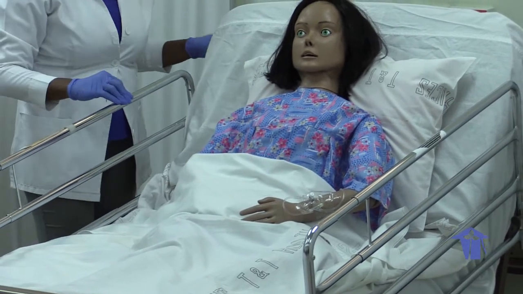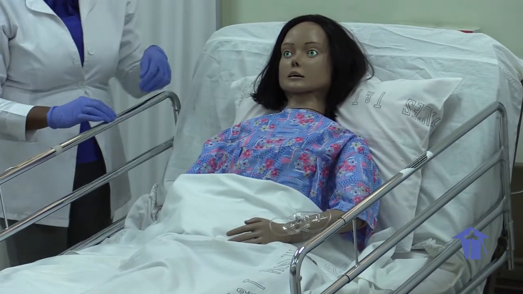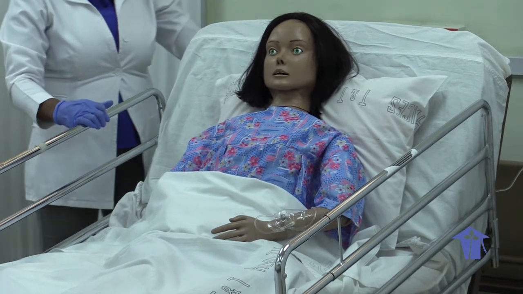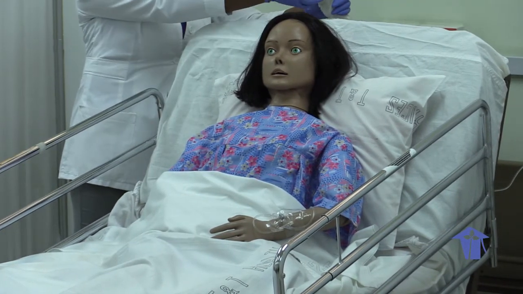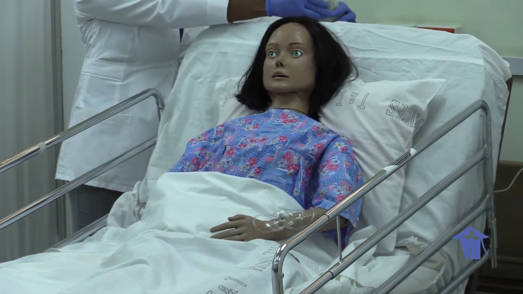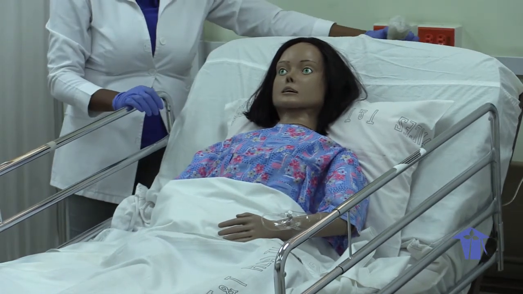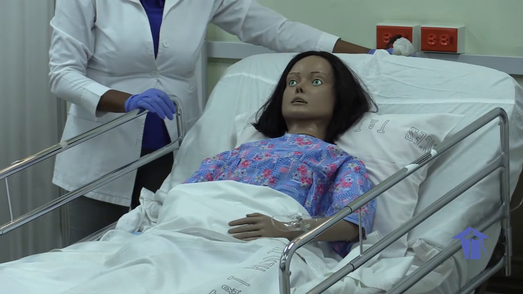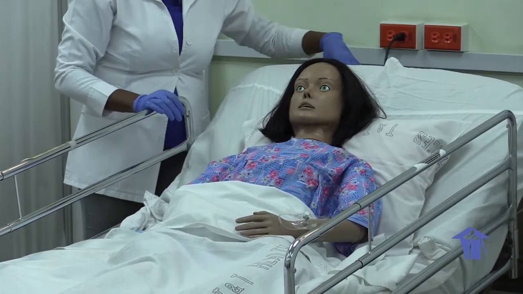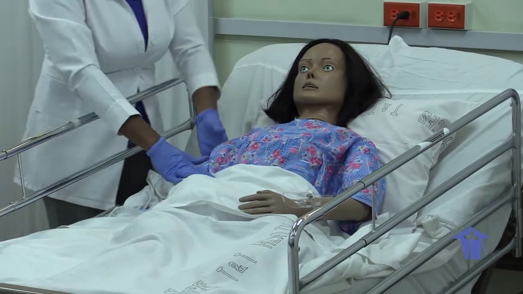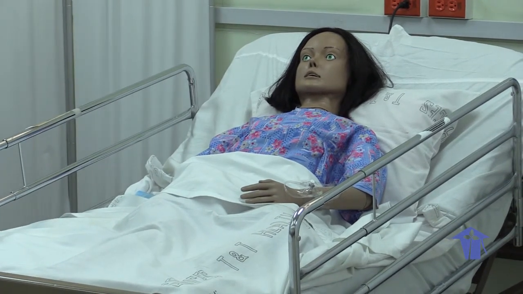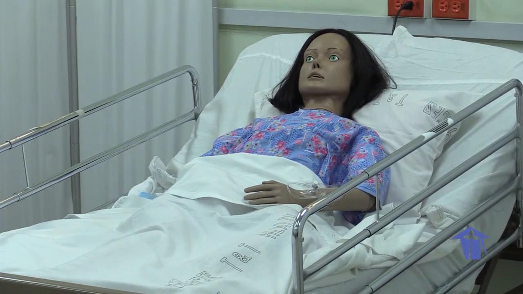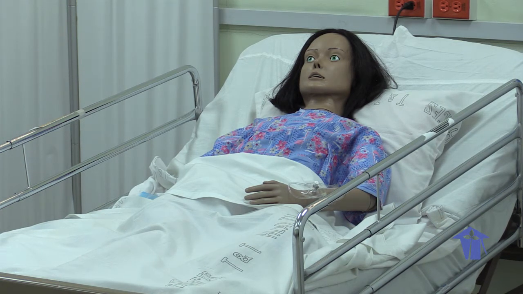Raise side rail and lower the bed. Remove additional PPE and perform hand hygiene. Document the procedure.